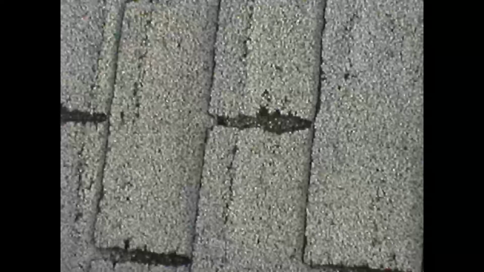So this one's out of focus. Okay, here we go. Is this roof at the end of its life? Yes. Thank you. Okay, I don't need to monitor this anymore, right?